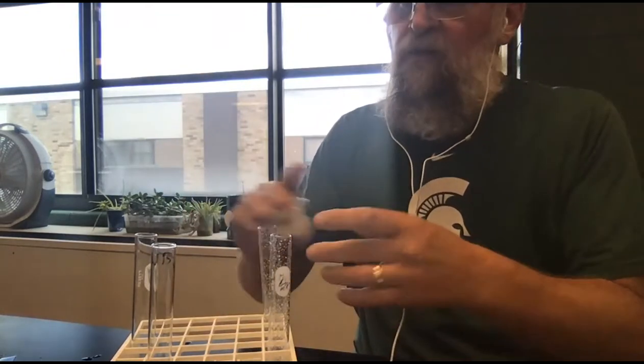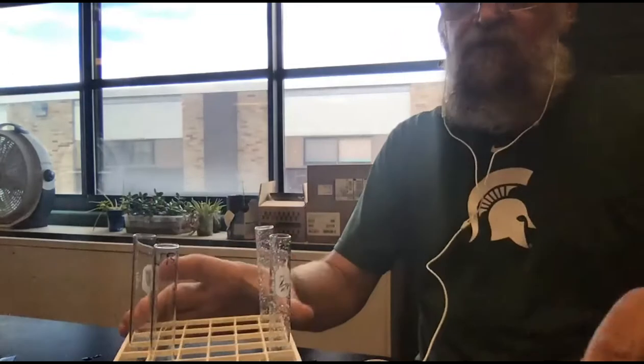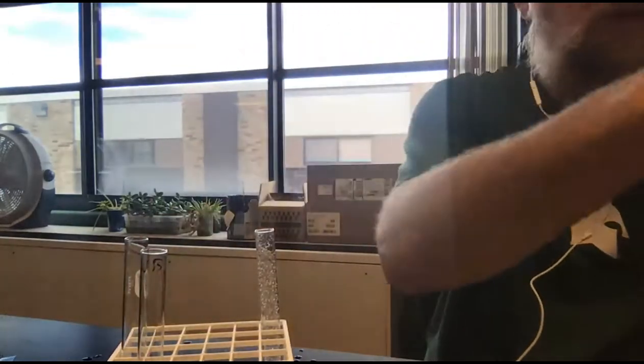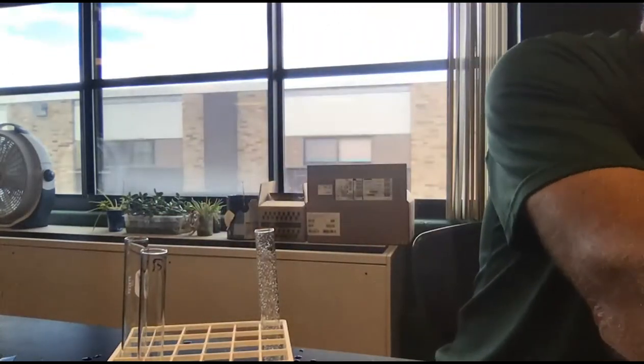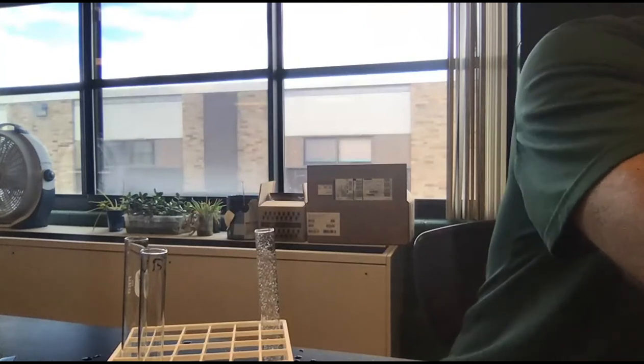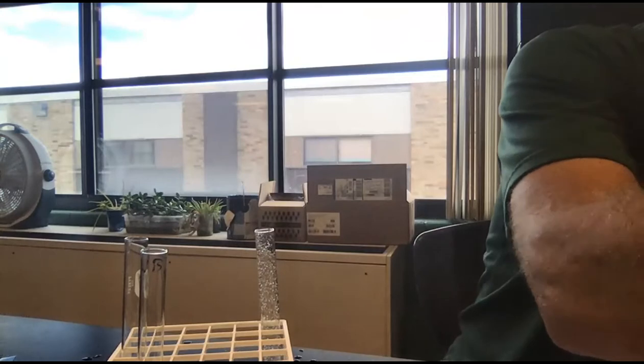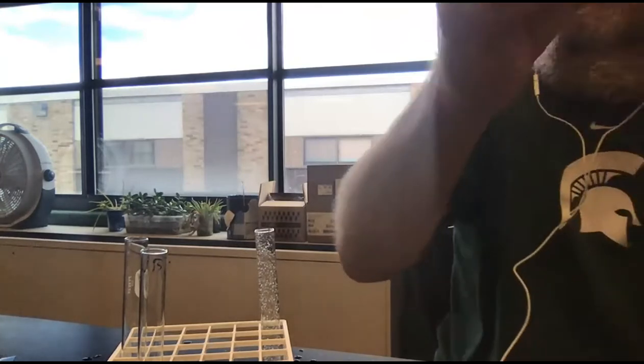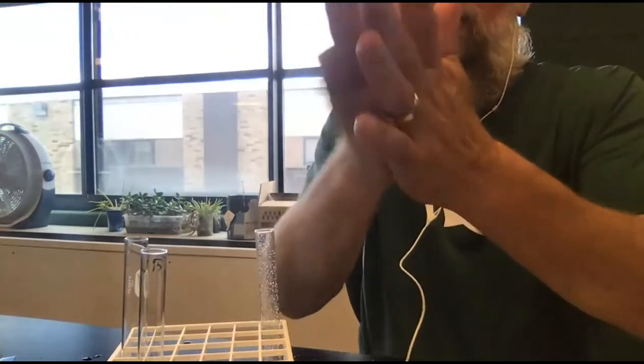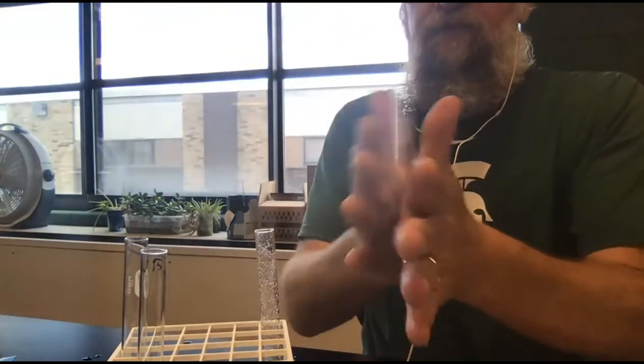Okay. And so now I'm going to add some water to each one. So this is the salt. I'm going to put approximately 10 mils of water in. All right. And then I'm supposed to just vigorously roll it around to mix it.